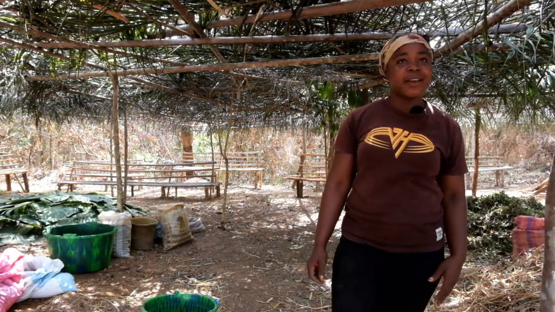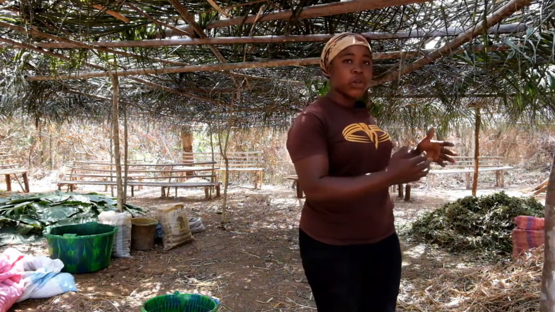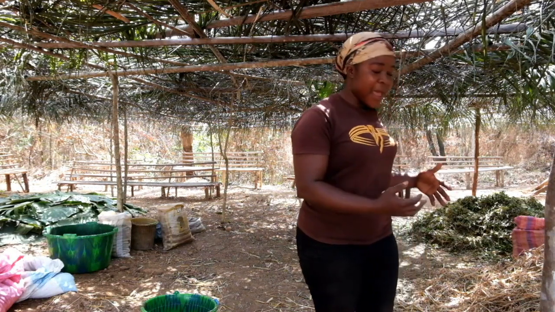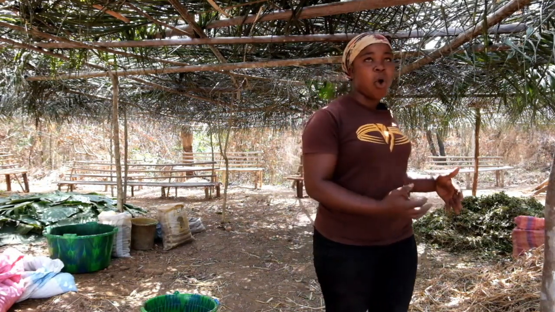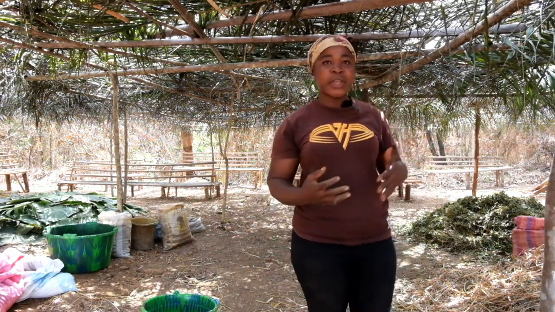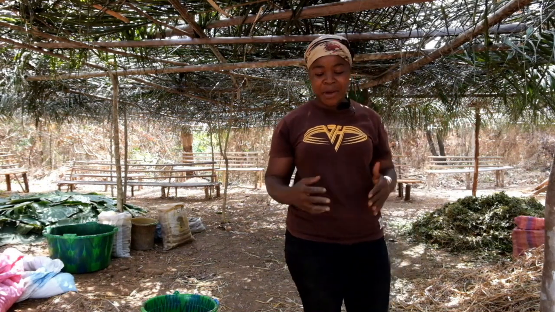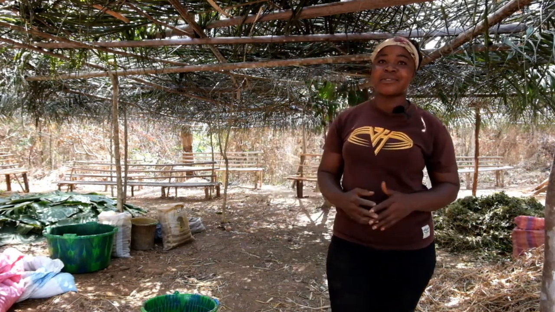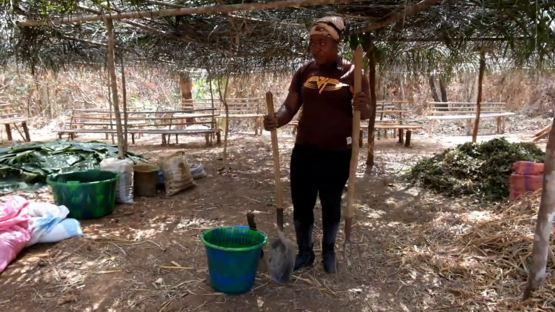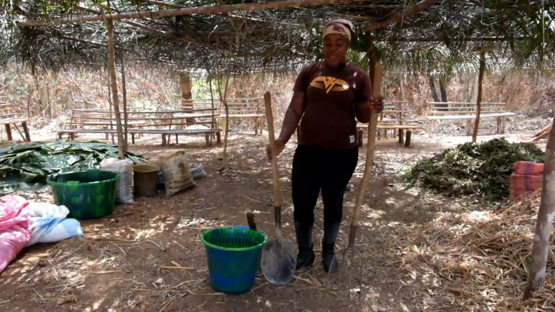Before you make your compost place, you need to get a place that has a cover. If you have a big tree, you can make your compost under it, or you prepare a shelter to prevent it from the rain and the direct sun rays. We have materials that we use to prepare the compost.